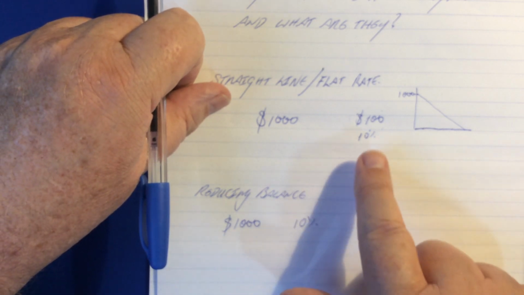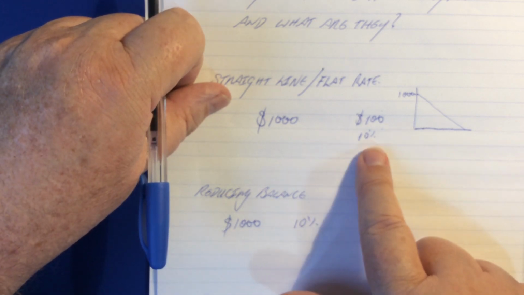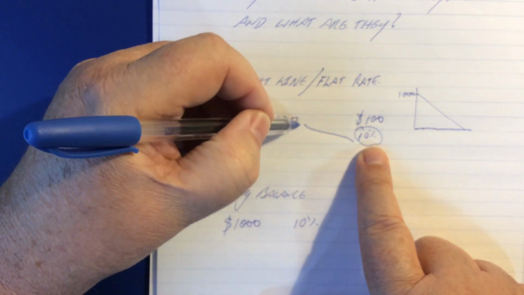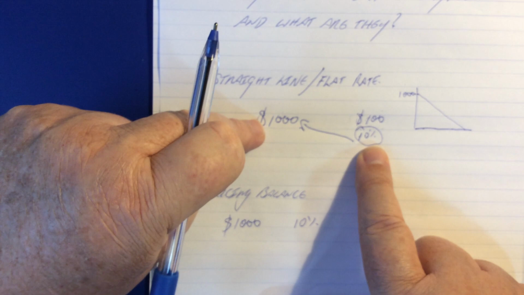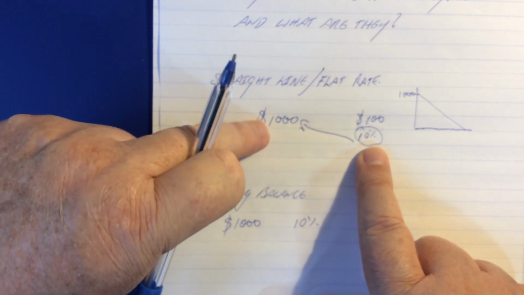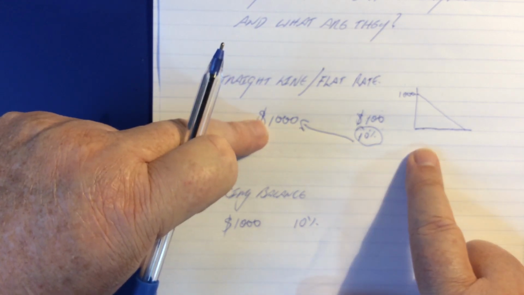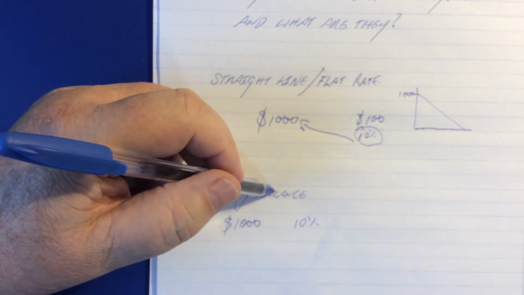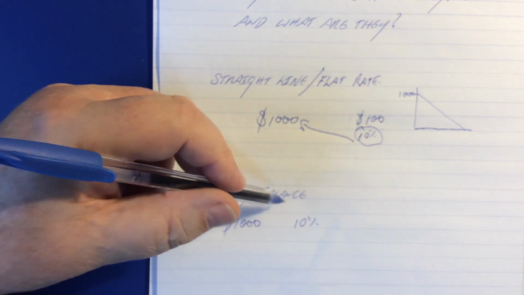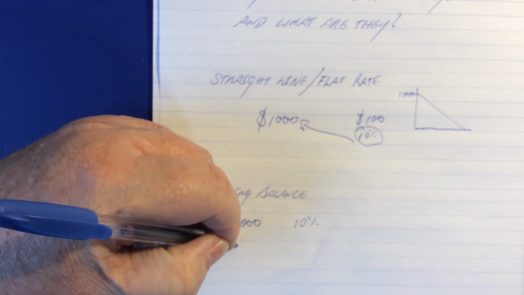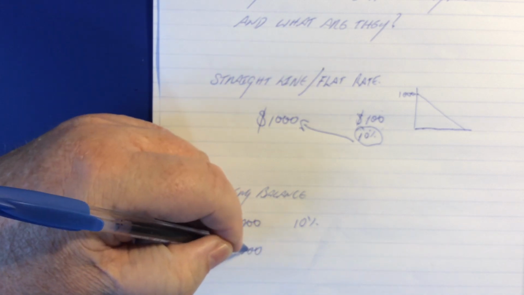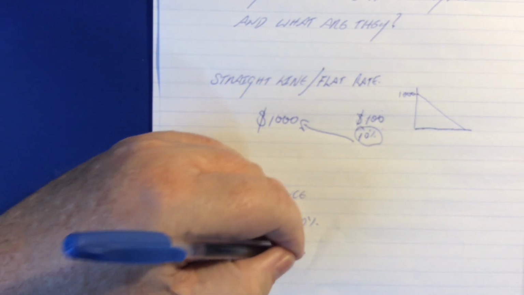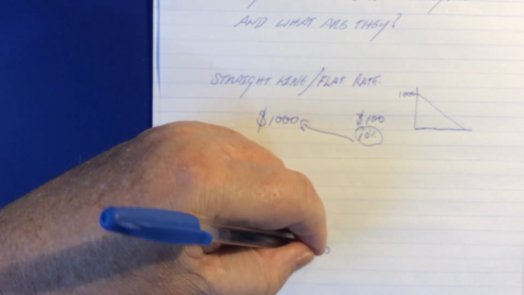Well, you ask, what's the difference between what I just said and this? Well, this 10% is 10% of that always. So it's $100 every time. This one is 10% of the reducing value of this asset. So if in the first year it is $1,000, we subtract 100, and that gives us $900.